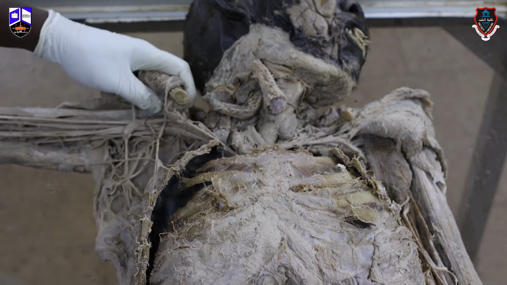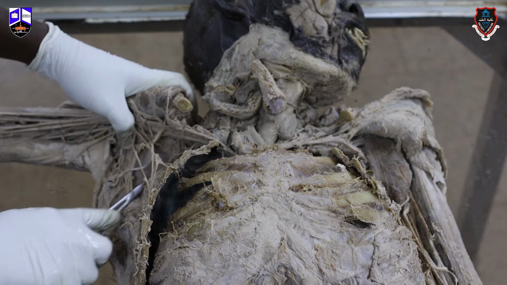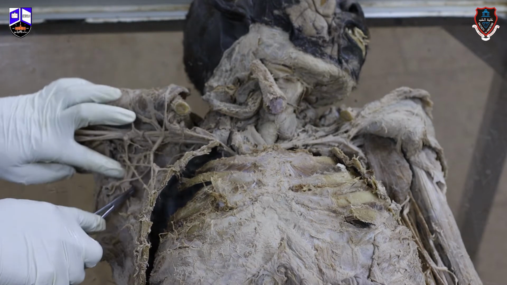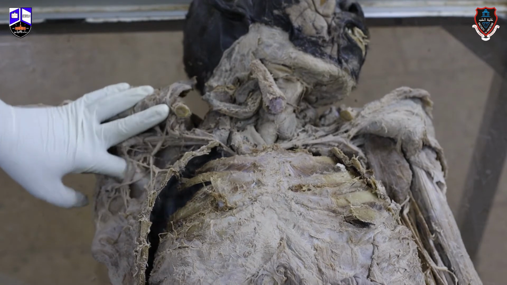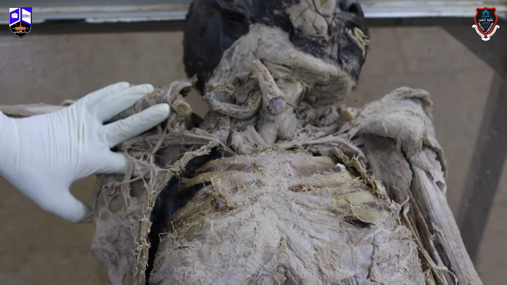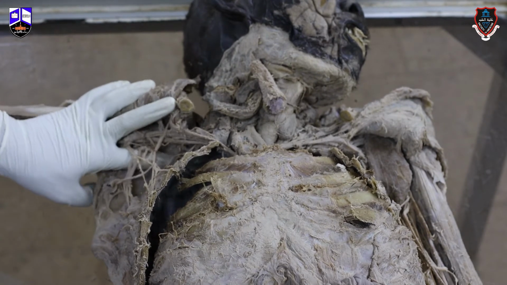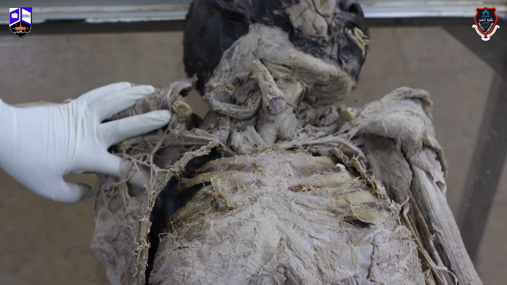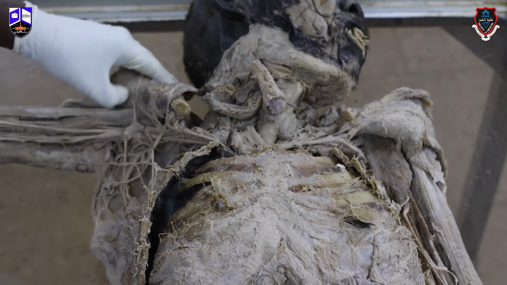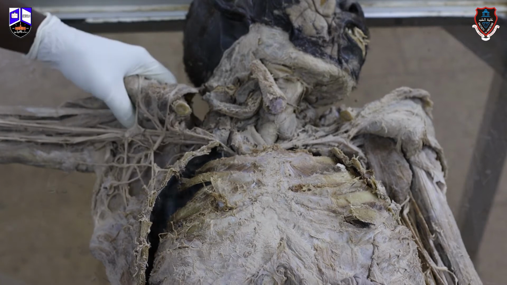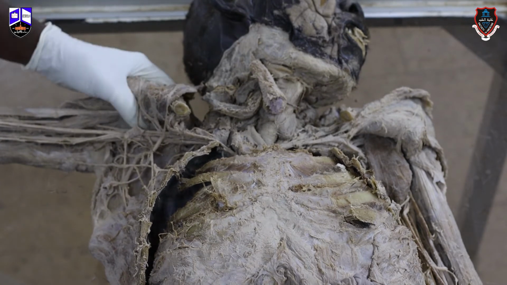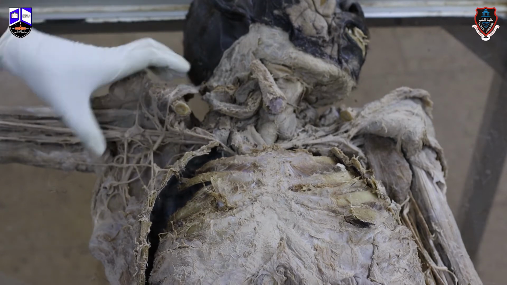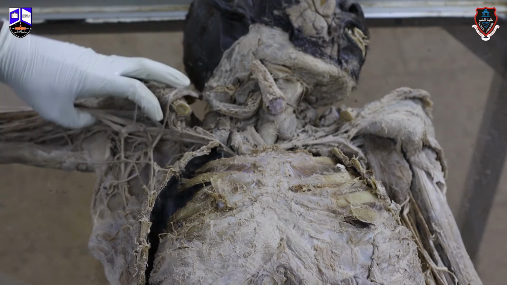Then we have this muscle here, which is called the subscapularis muscle. The subscapularis muscle originates from the subscapular fossa and inserts into the lesser tubercle of the humerus and is innervated by 2 nerves.